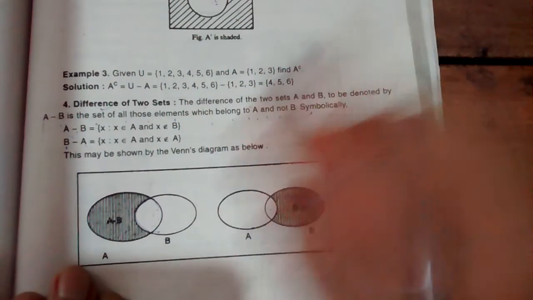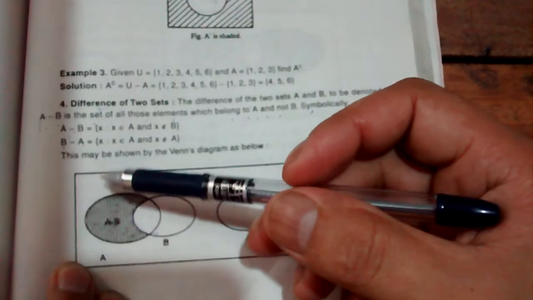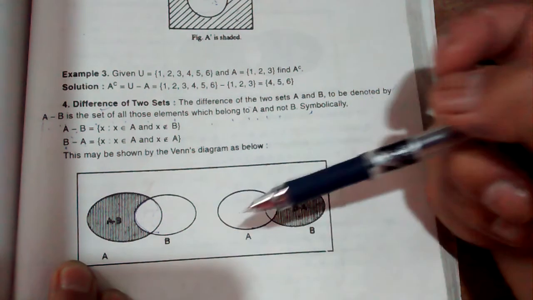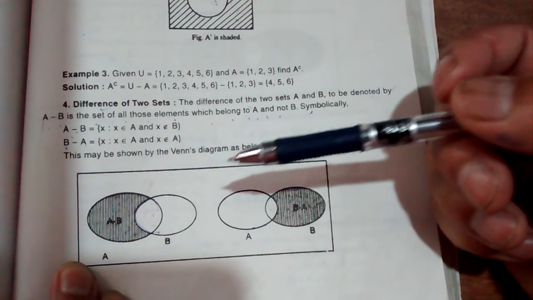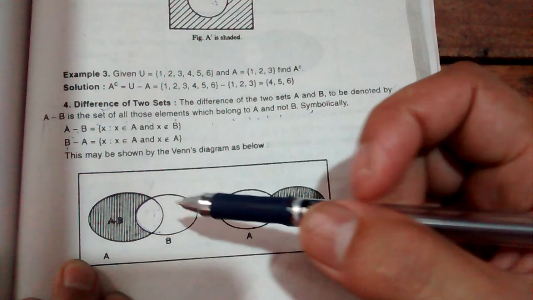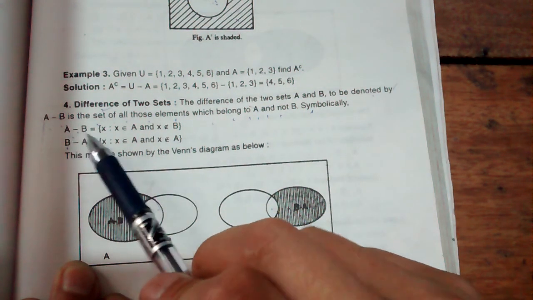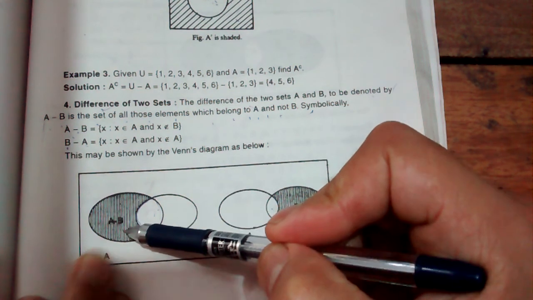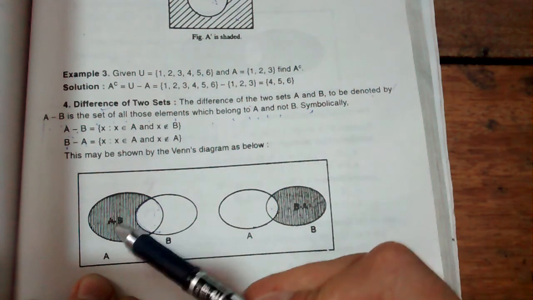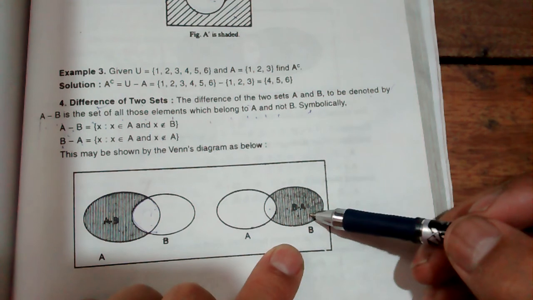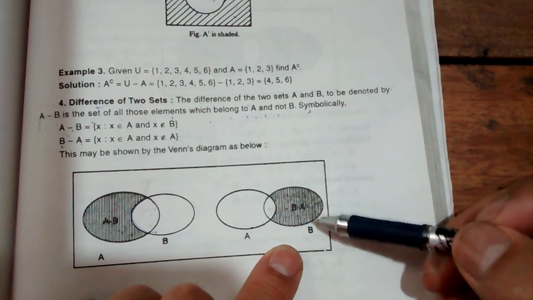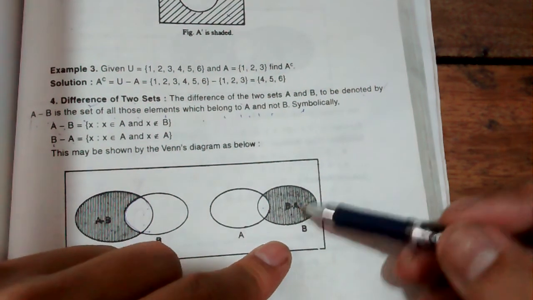Now the difference of two sets. When you want to find the elements which are exclusive to a particular set, we use the difference. So A minus B will give you the exclusive elements of set A, and B minus A will give you the exclusive elements of set B. Okay, so this will be it.